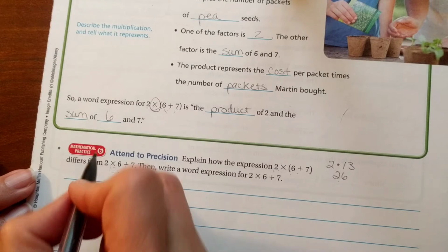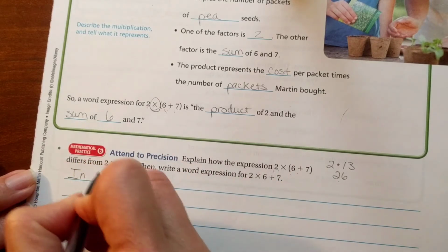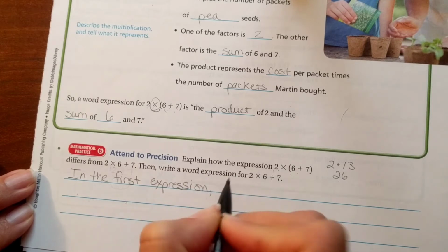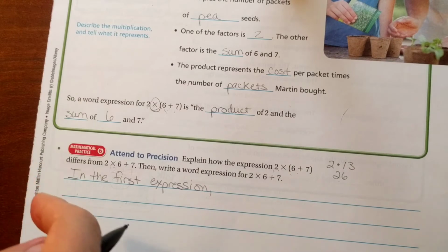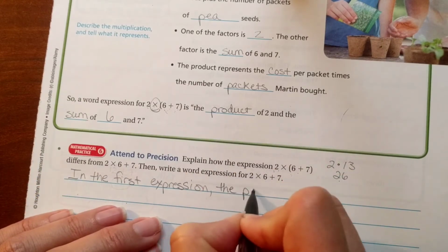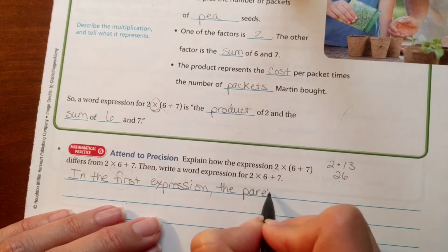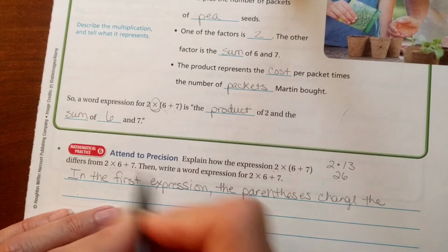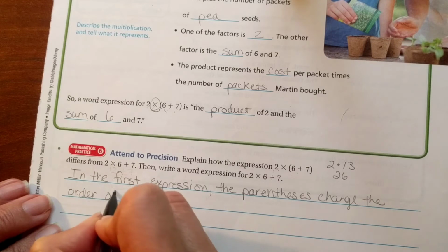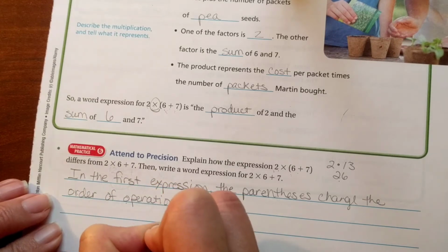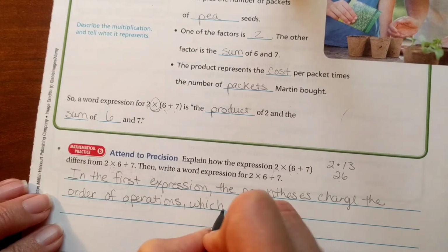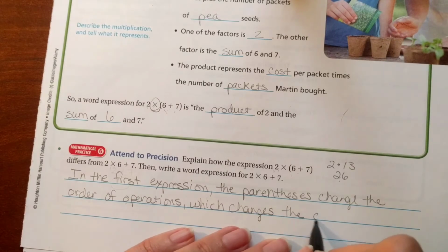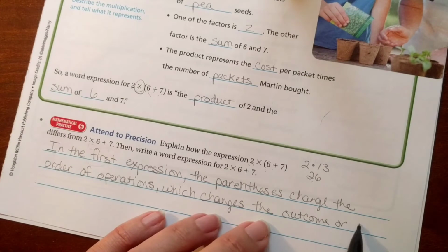All right. So in this first expression, the parentheses change the order of operations, which in turn changes the outcome or the solution.